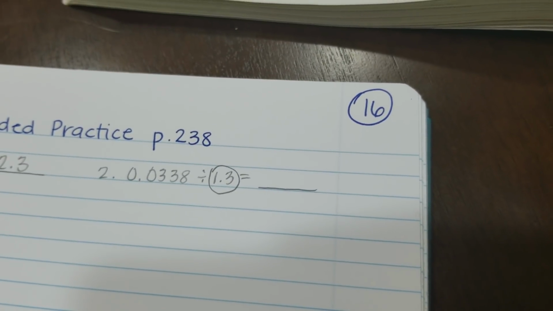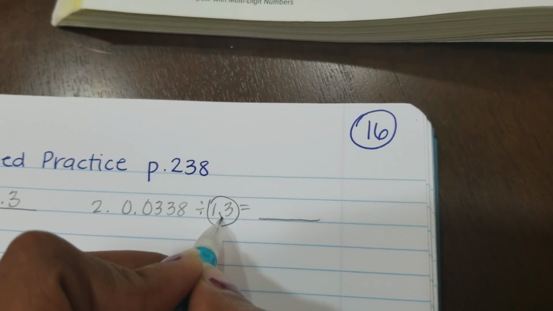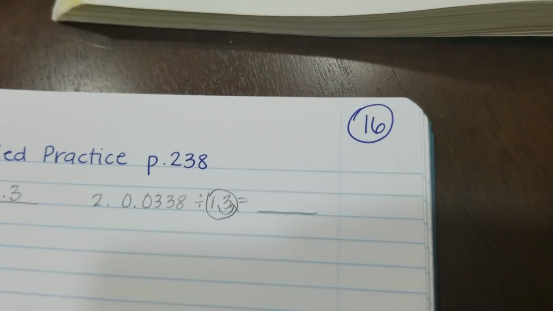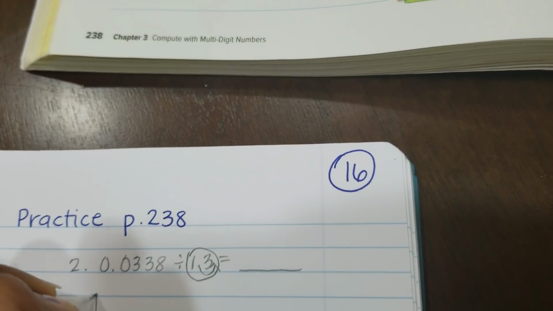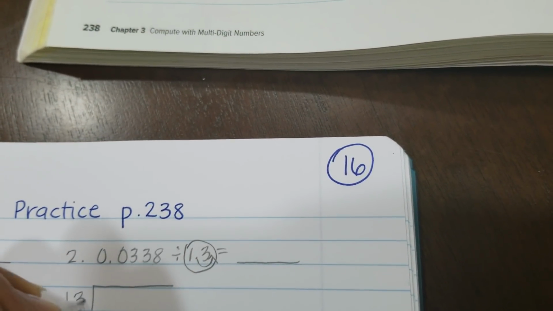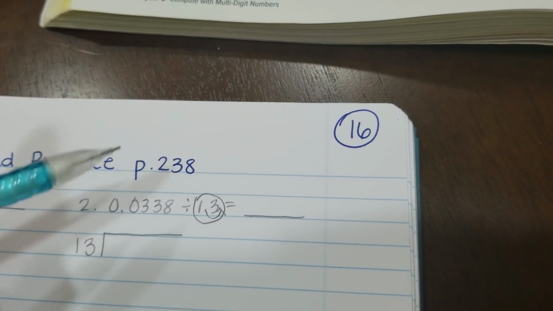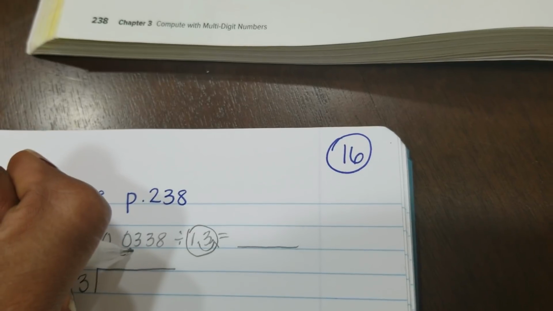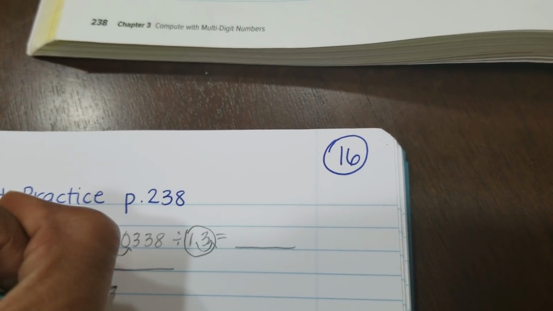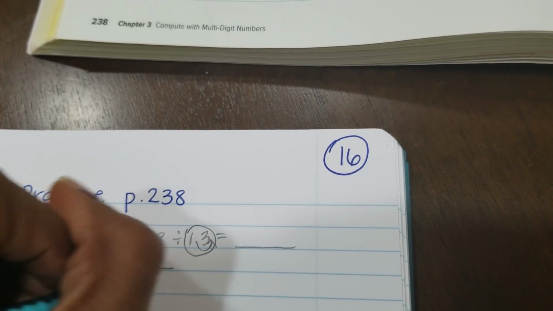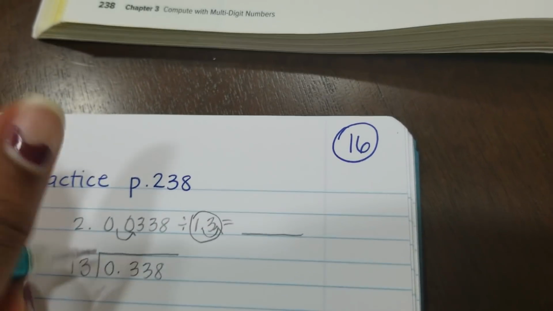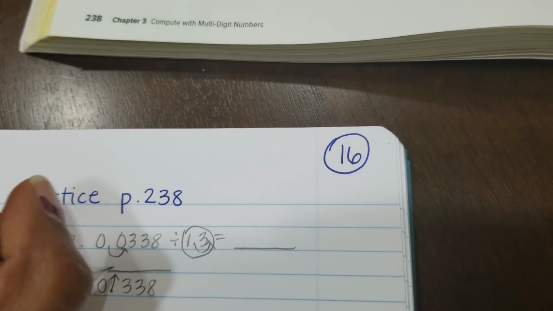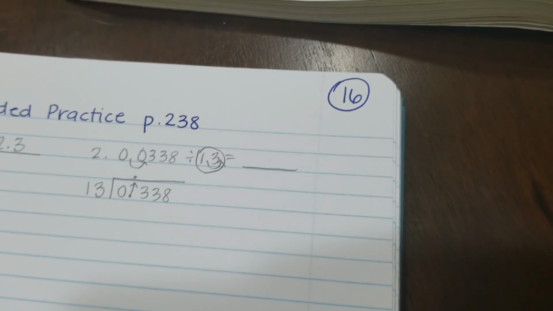Our second number is 1.3, and we have to move the decimal over 1 time to get rid of it. So that means we're going to put 13 on the outside. If we moved it 1 time on our second number, we have to move it 1 time on the first number. So now we have 0.338. And we're going to bring our decimal point straight up to the top so we don't forget it.